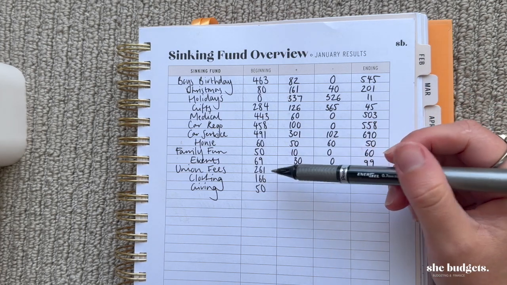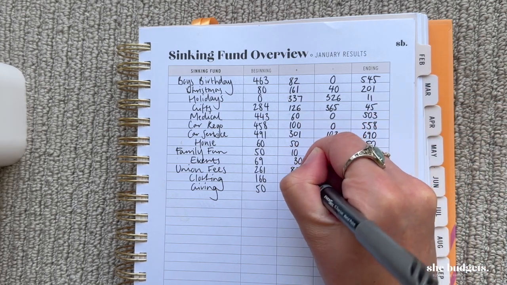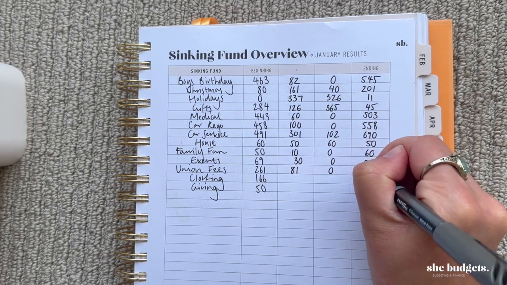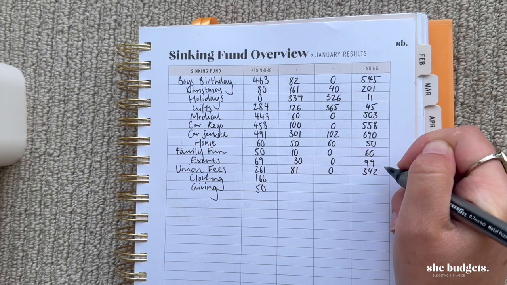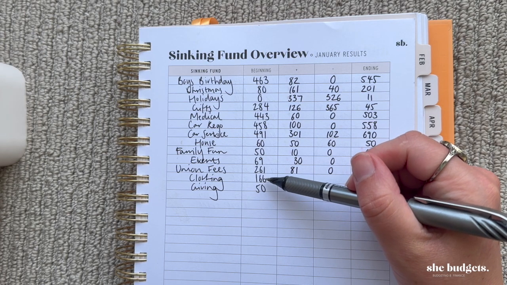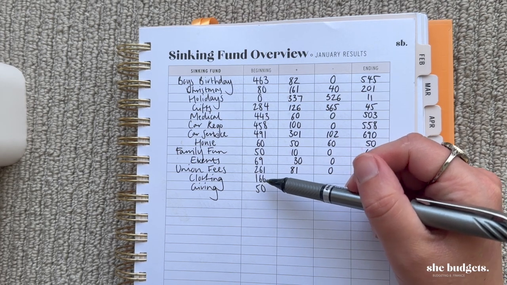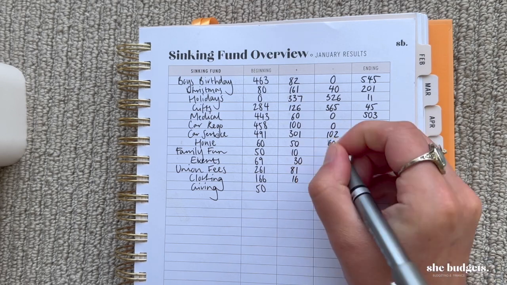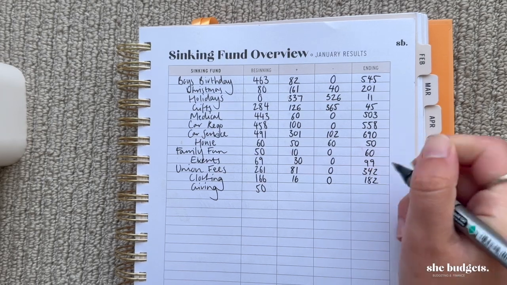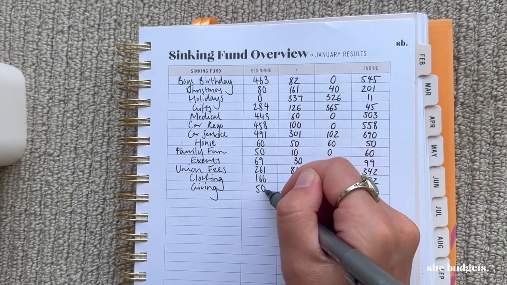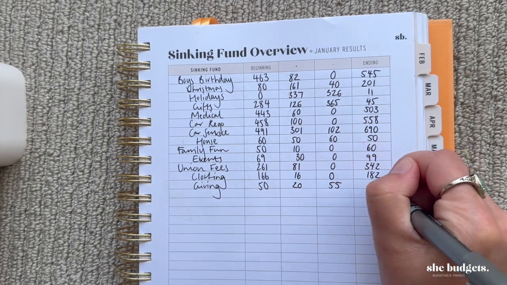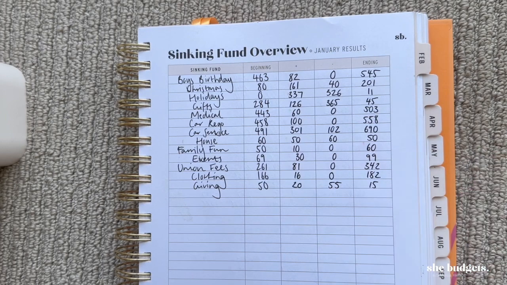Next we have union fees. Colin has to pay these for work. So $261 began, added $81. They are not due yet, so we didn't spend any, and we are left with $342 in that account. Clothing, this is mainly work clothes or jocks, socks, things like that. $166 started. We only added $16 this month. Didn't spend any of it, so we're at $182. And lastly, we have giving. Began with $50, added $20. We spent $55, so we are left with $15.